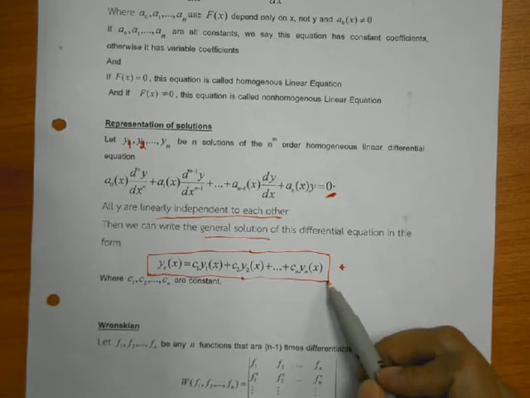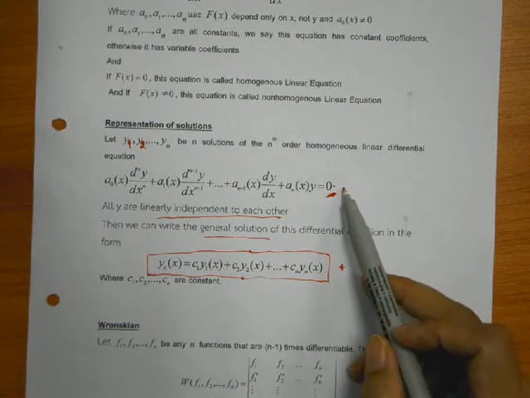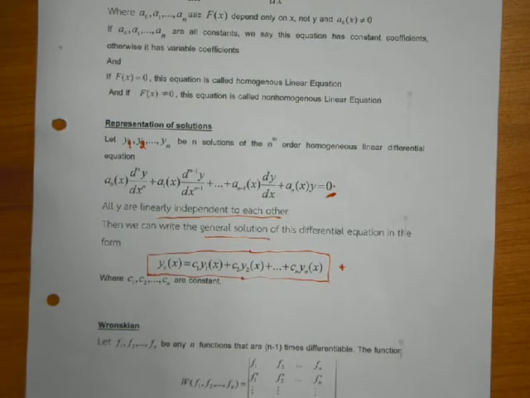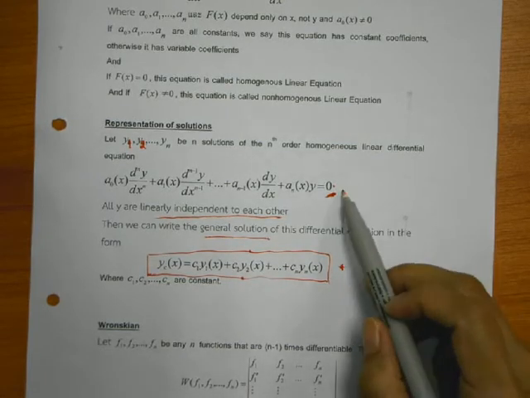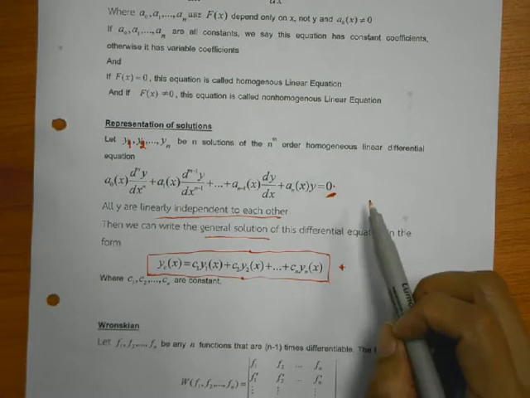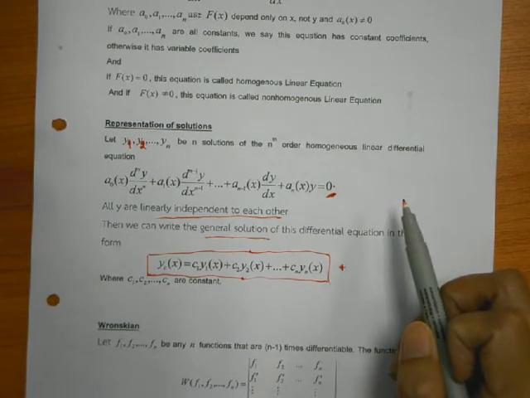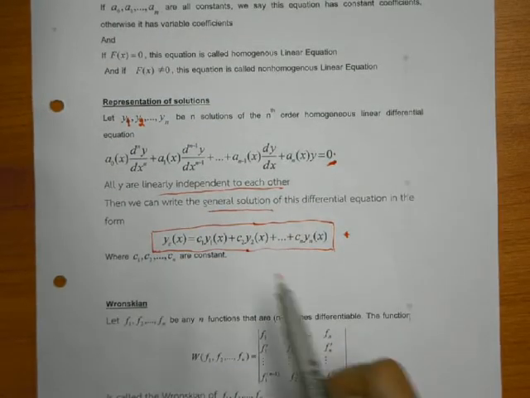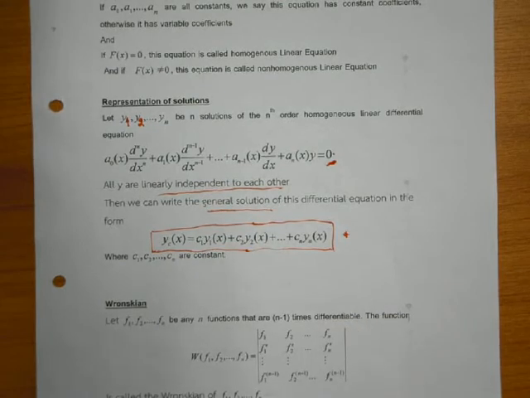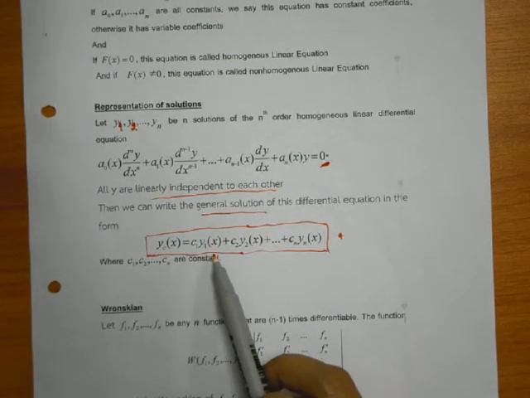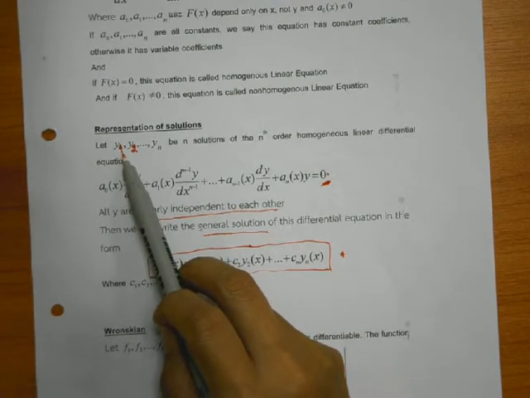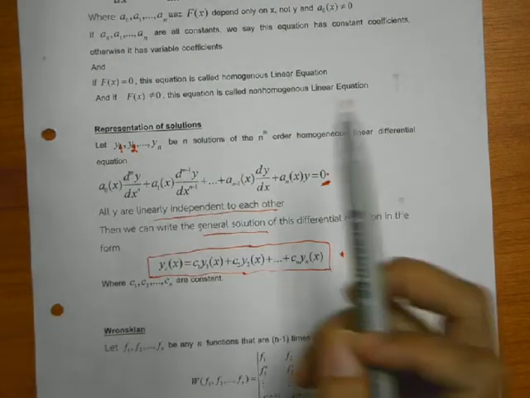The general solution is always the solution for the homogeneous equation. So whenever we have an equation that looks like this, with f(x) equal to 0, which we call a homogeneous linear differential equation, we have only one answer, which we call the general solution. And the general solution is written in terms of the linear relationship of y1 until yn, where y1 until yn are the n solutions of this differential equation.